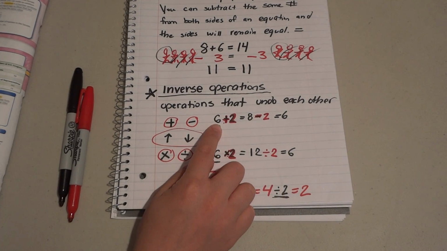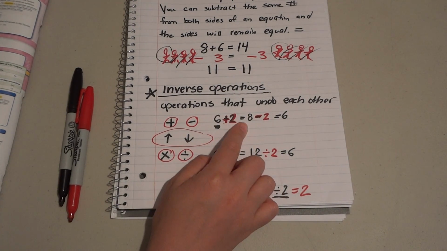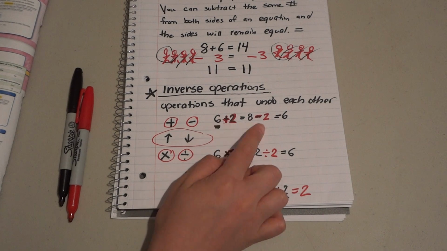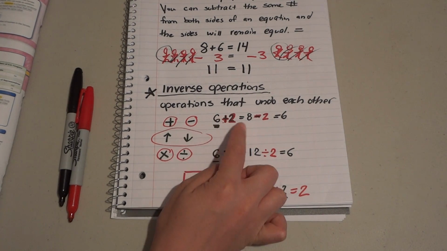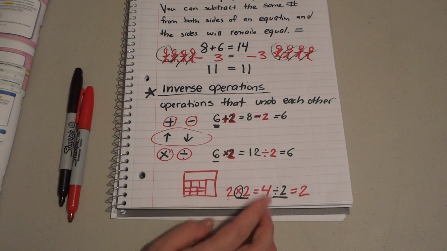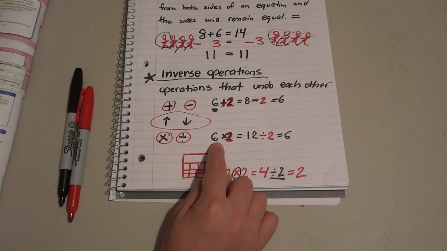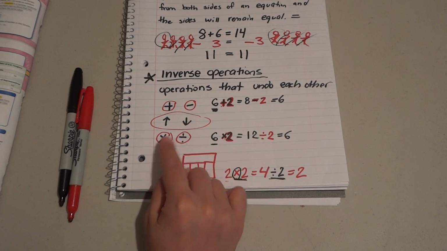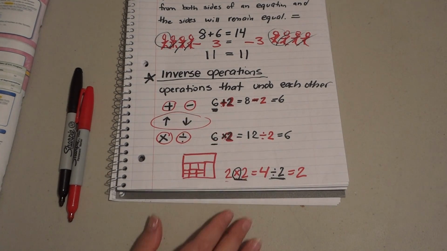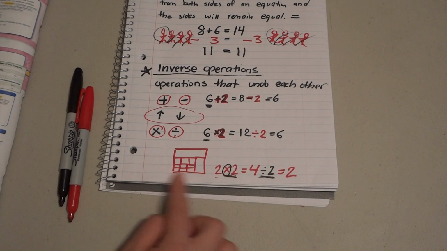If you have the original number 6, you want to add 2, get to 8. How do I go back to 6? You don't add 2 more, you have to do the inverse operation with the subtraction. You take away 2, you get 6 again. Same thing with multiplication, division. Multiply by 2, get 12. How do you get back to 6? You divide by 2. The inverse operations: multiplication, division, addition and subtraction. All right, don't forget that calculator rule.